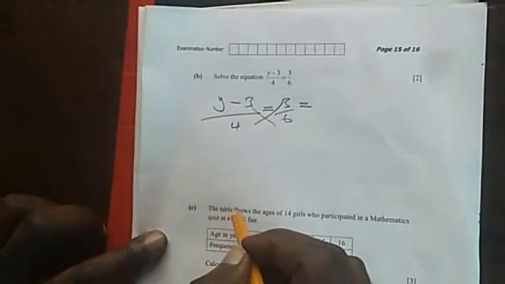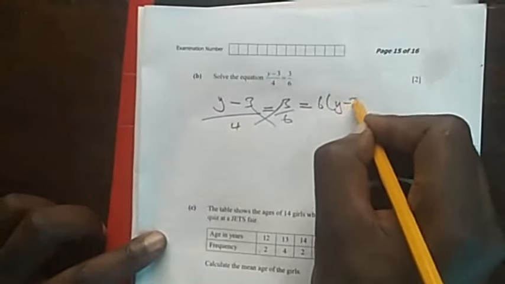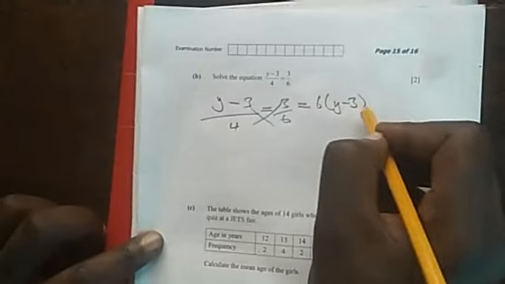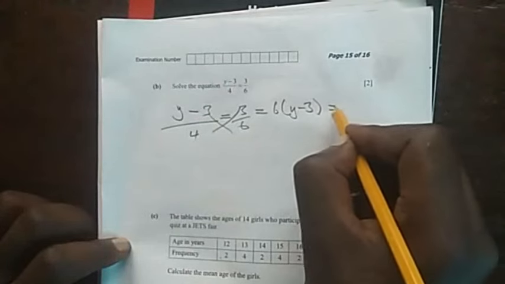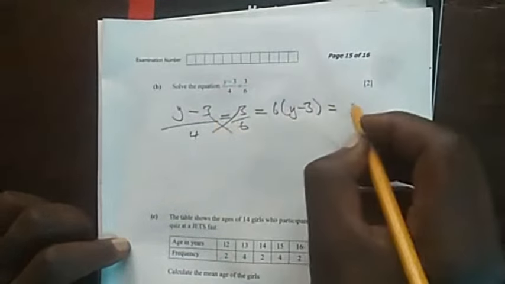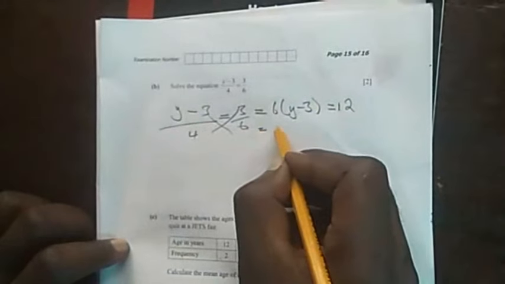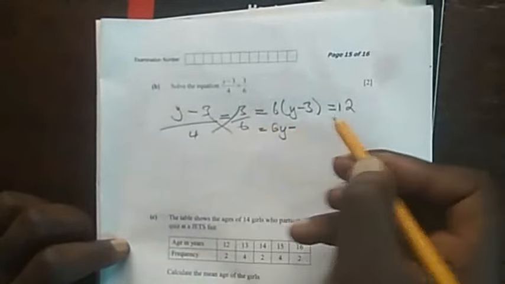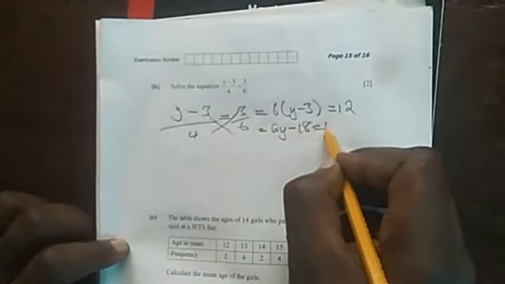So what we're going to do is get rid of the fractions. So we're going to do cross multiplication like this. Then we're going to have something like this. So we're going to have 6 open bracket y minus 3 is equal to, when we cross multiply, 12. Okay, so we're going to expand that. So we're going to have 6y minus 18 is equal to 12.